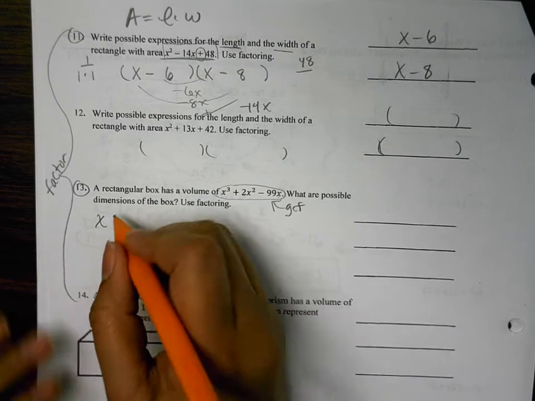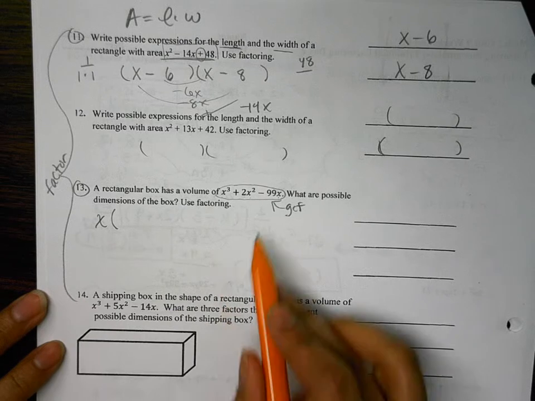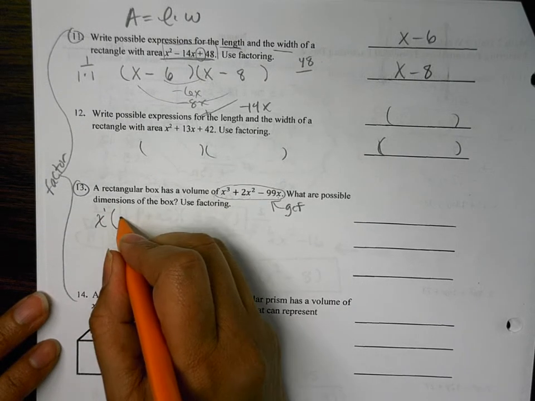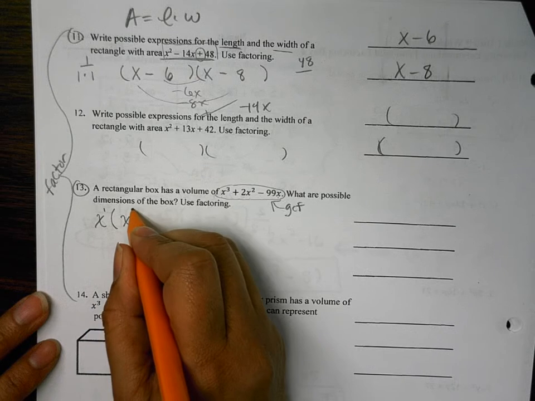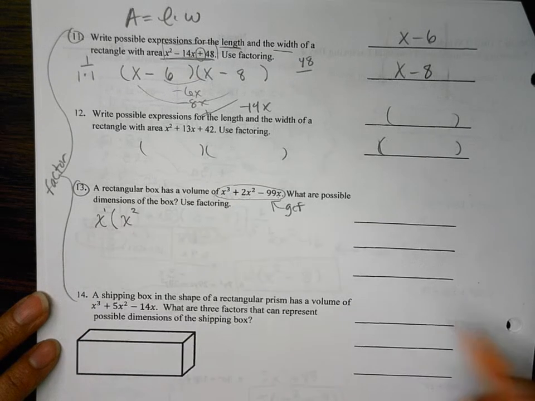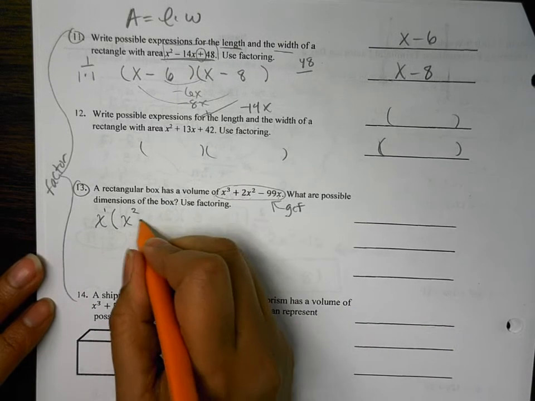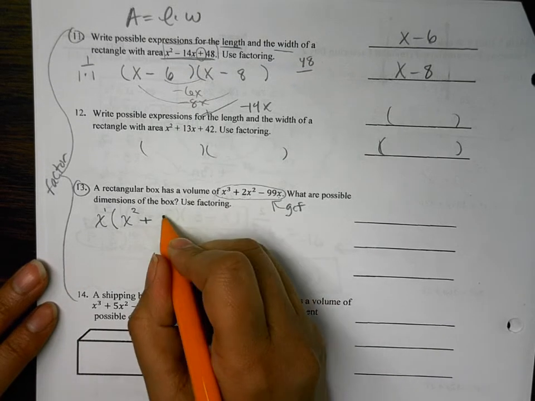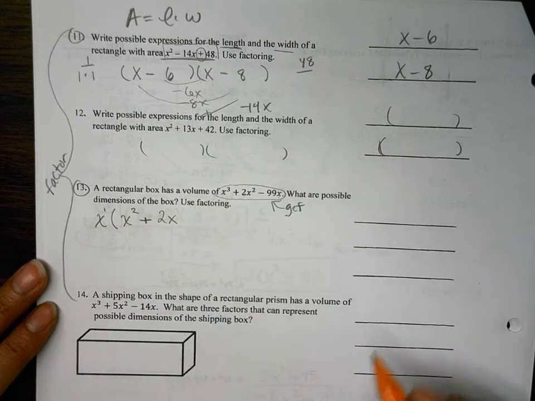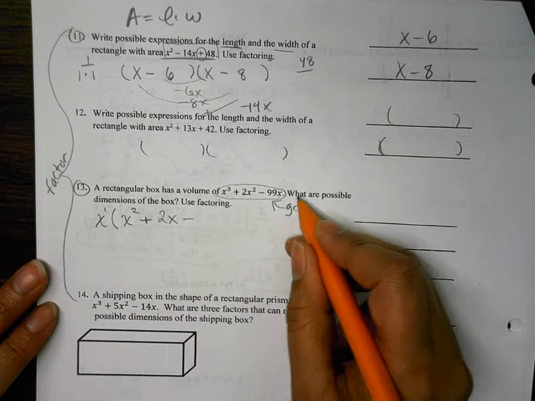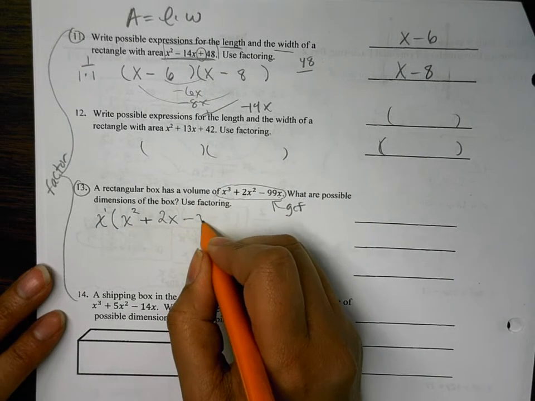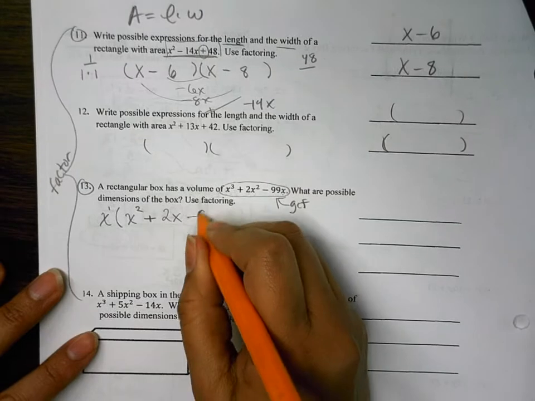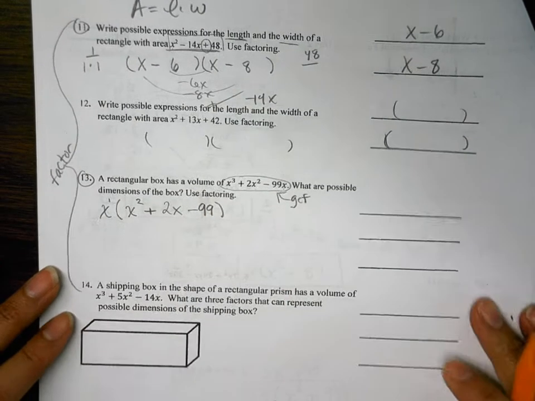All right. X times what is x to the third? Add your exponents. X to what power? Second. So you end up subtracting the exponents. X to the first times what is 2x squared? 2x. Minus x times what is 99x? Minus 99.